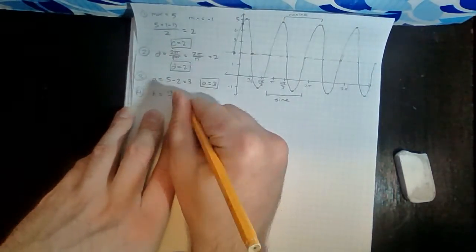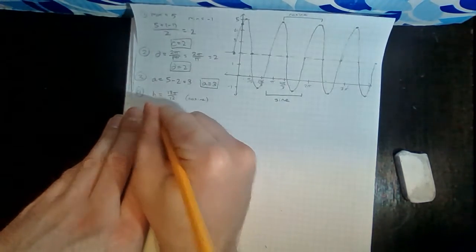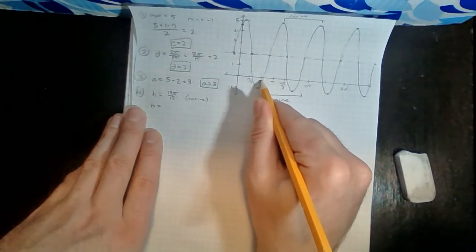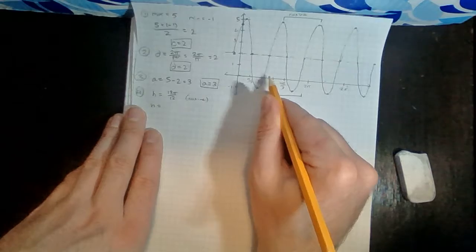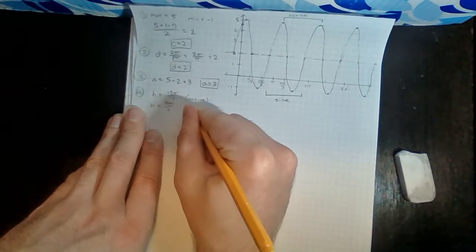For our sine function, this is going to be 5 pi over 6 to the right. And now we can put those all together.